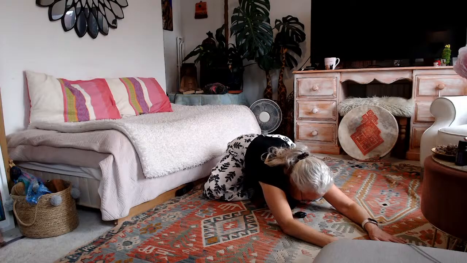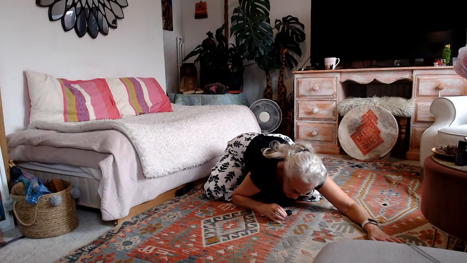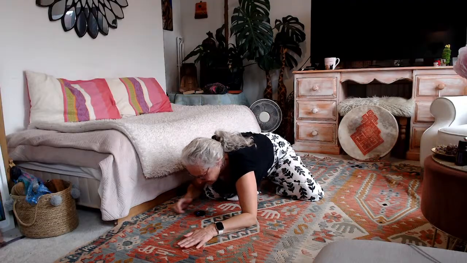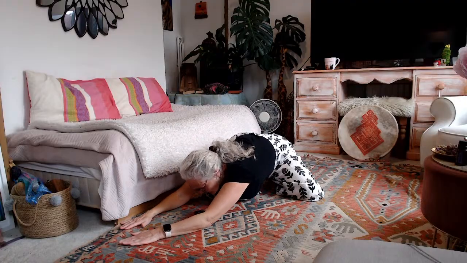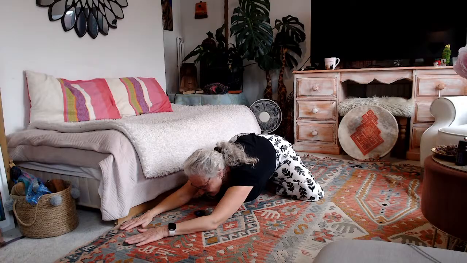Just holding that stretch. And then coming to the other side. If this is uncomfortable for you, do what you need to do. So you're now stretching the other side of your body. Feeling that stretch maybe under the arm and all down the side of the body.